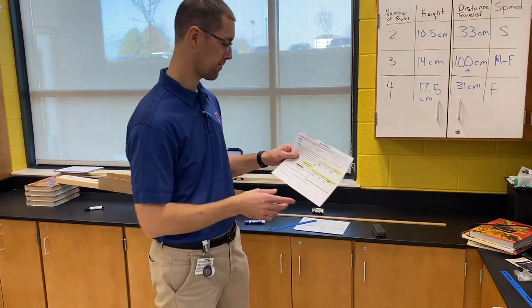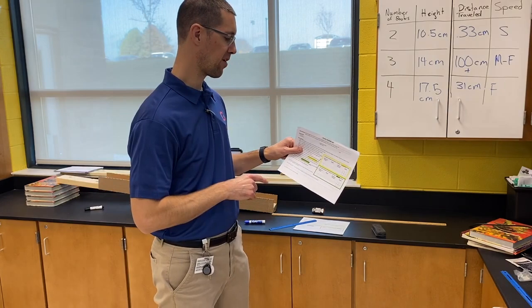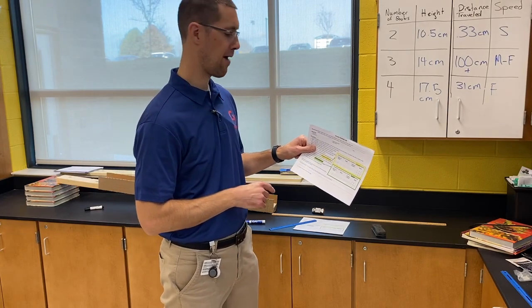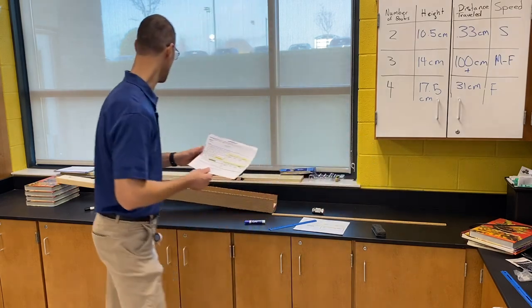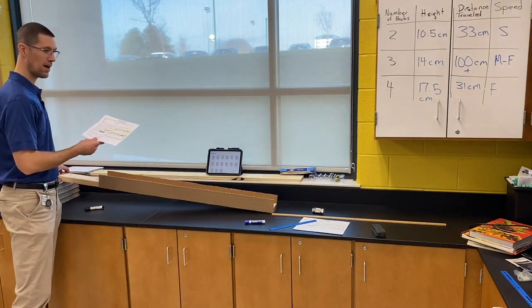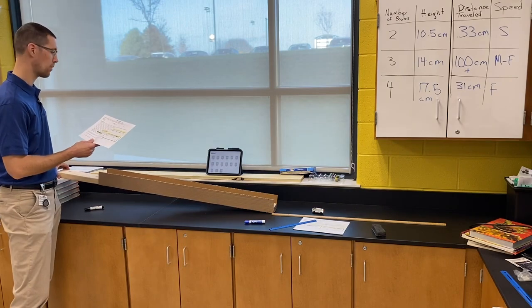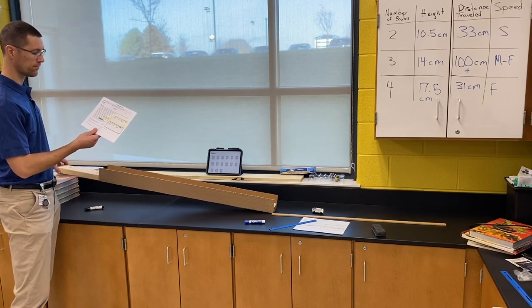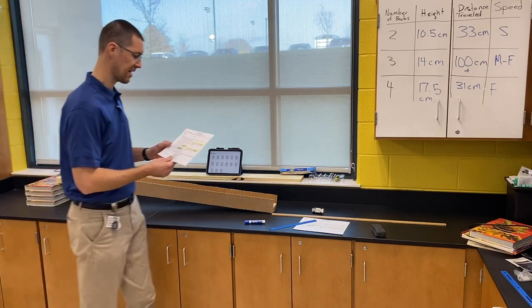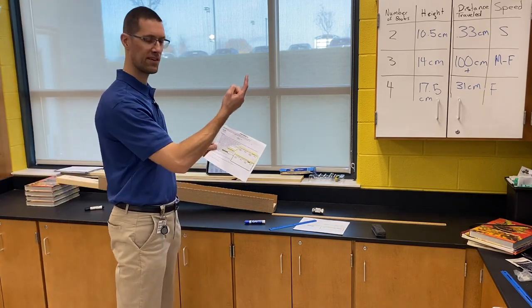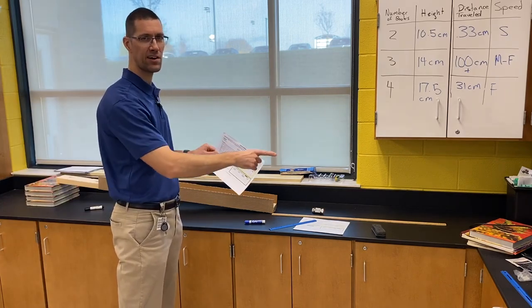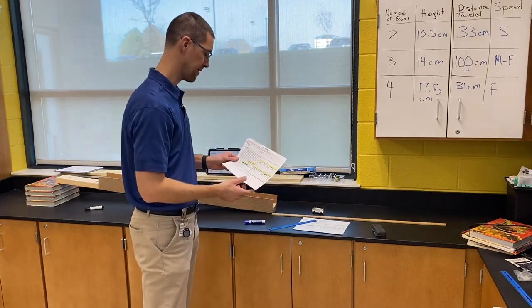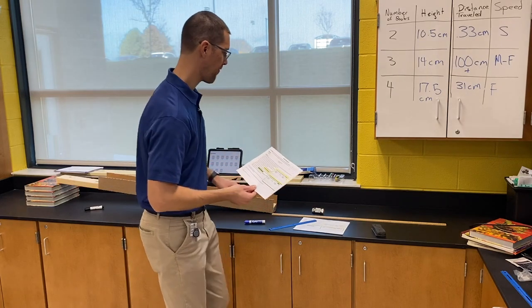How did the height of the starting point affect the distance and speed the cars traveled on the floor? So to put it in another way, as we raise the board up, and this is going back to our hypothesis, were we right? Were you right? As we raised the board up, did the kinetic energy increase? And did the car go faster? Or did it decrease, the kinetic energy decrease, and the car go slower? And also, think about how far it went.